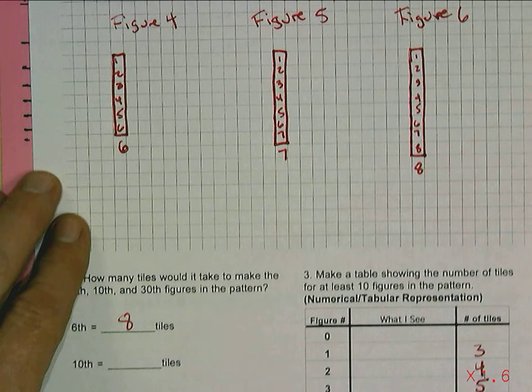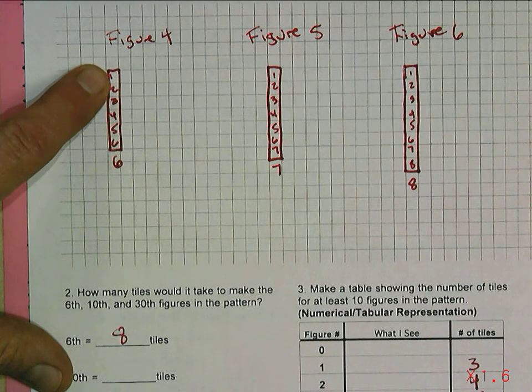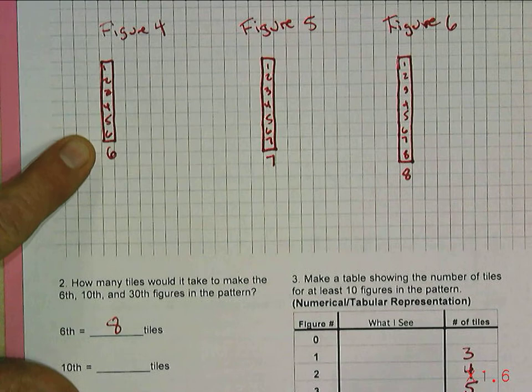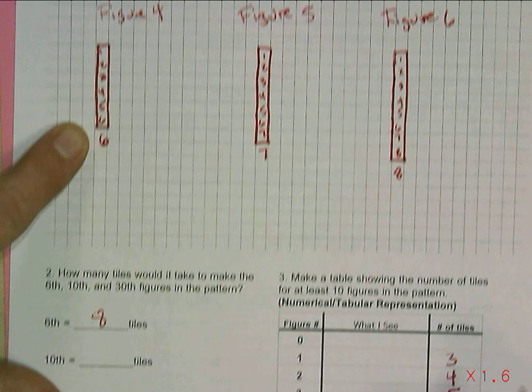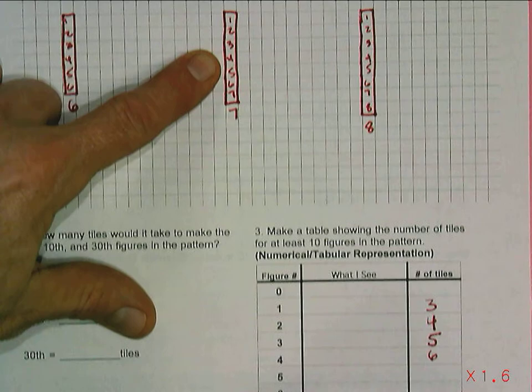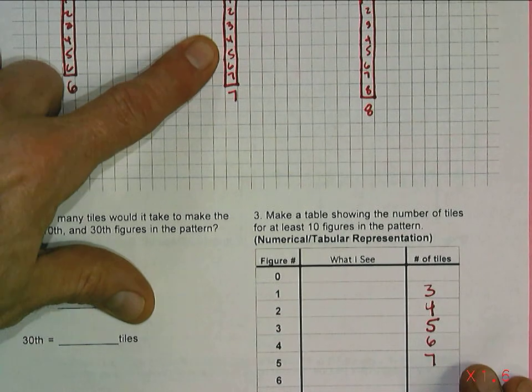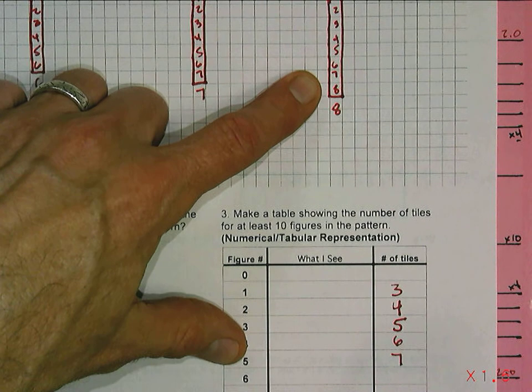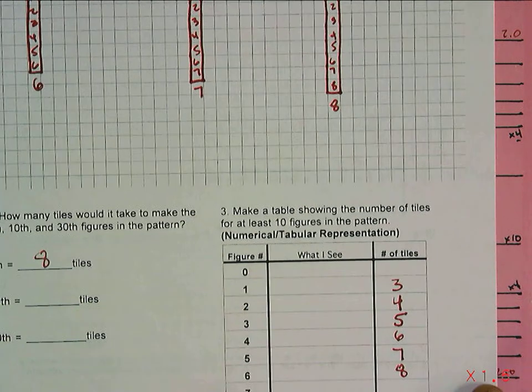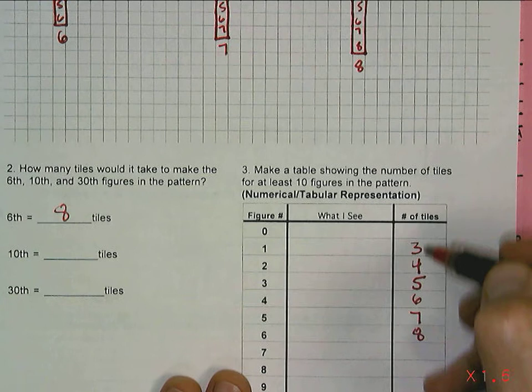So we could just continue to affirm that by looking at figure 4 has 6. Figure 5 has 7. Figure 6 has 8.